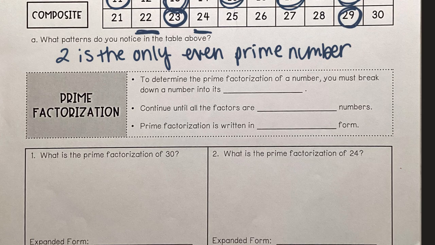prime factorization, to determine the prime factorization of a number, you must break down a number into its factors, so into all of its numbers that when you multiply together get you your number that you're prime factorizing. Okay, so I want you to write down factors here. We're taking a big number, say 80, and breaking it down into all of its little factors, into the numbers that when multiplied together get you 80.